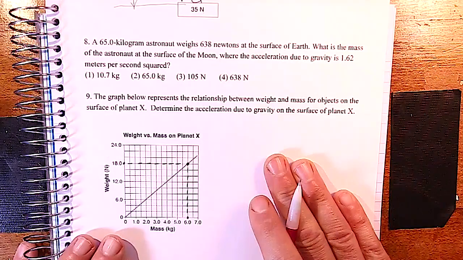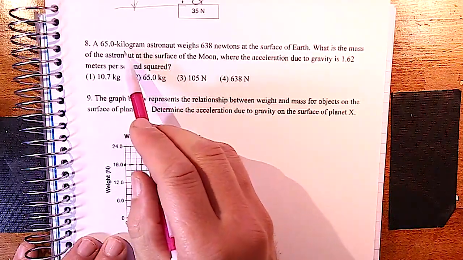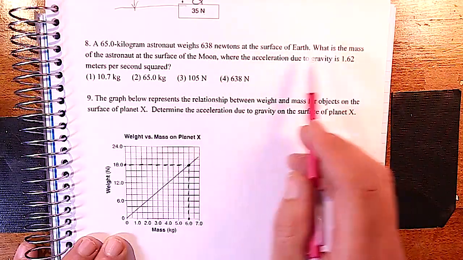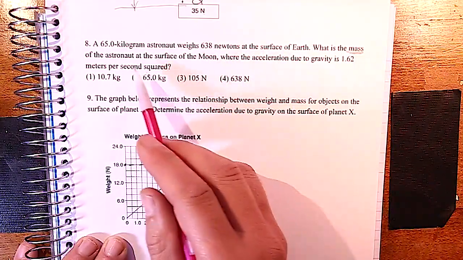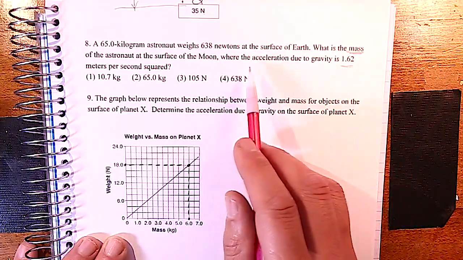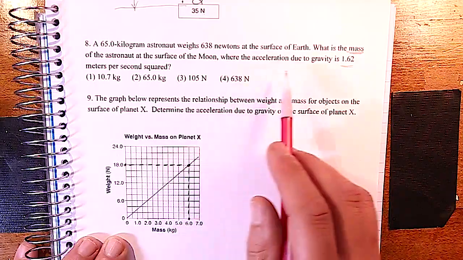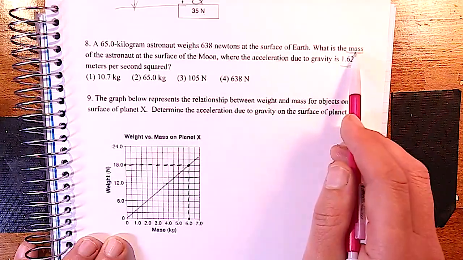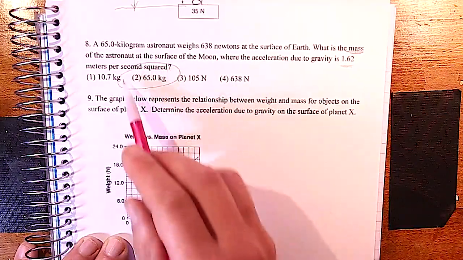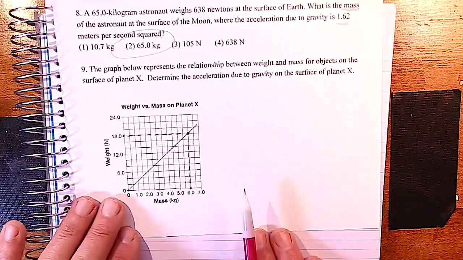Number 8, this is a trick. A 65 kilogram astronaut weighs 638 newtons on the Earth. What's the mass of the astronaut on the surface of the moon where gravity is 1.6? So they would weigh less, but they're not asking for the weight on the moon. They're asking for the mass. And we know that mass does not depend on location, so the answer is 65.